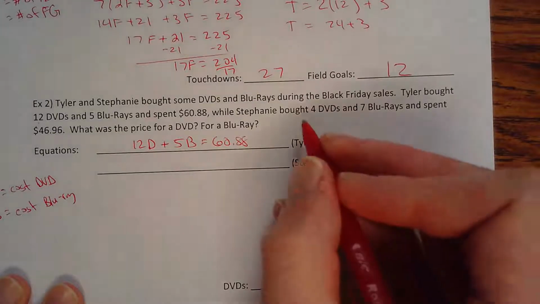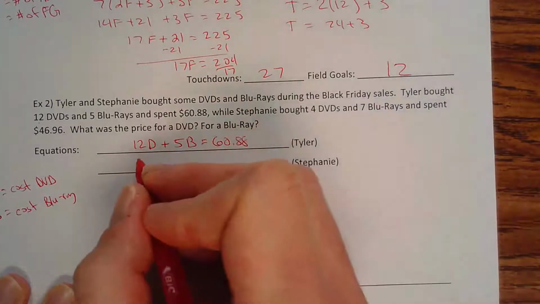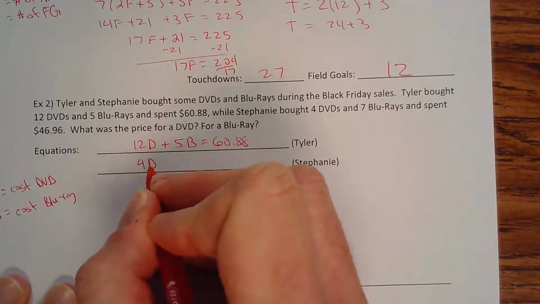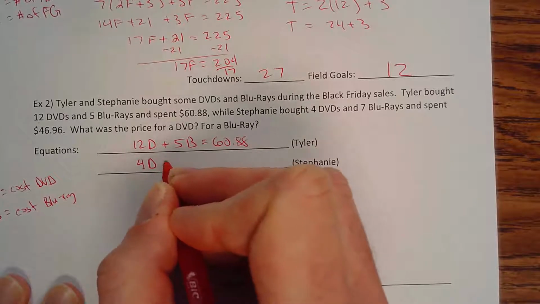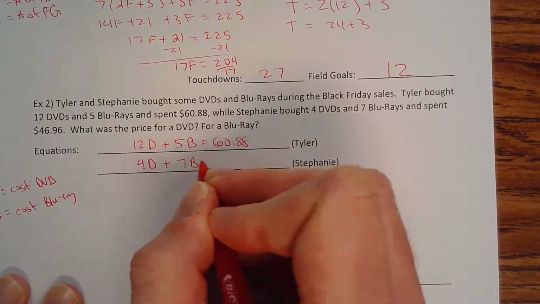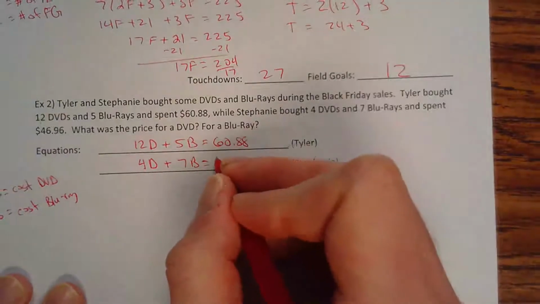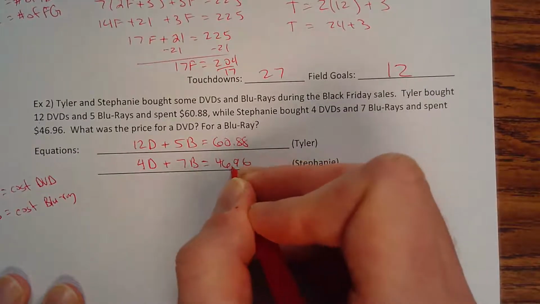Okay, the other equation, Stephanie bought 4 DVDs, so 5 times the cost of a DVD plus 7 times the cost of a Blu-ray. That'd be her total, $46.96.